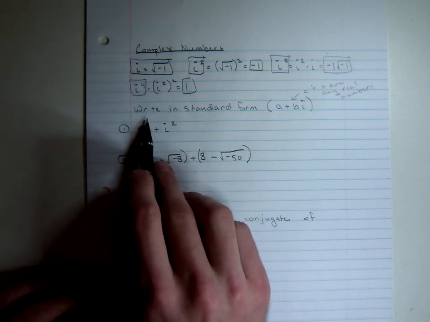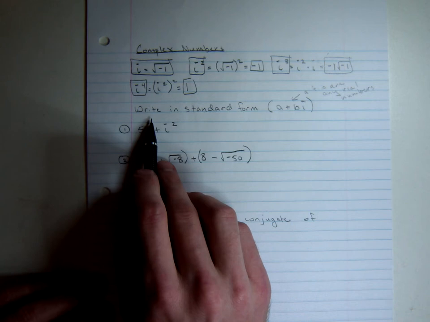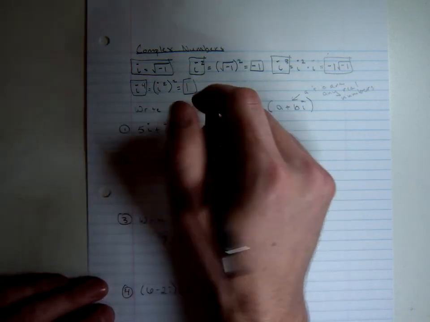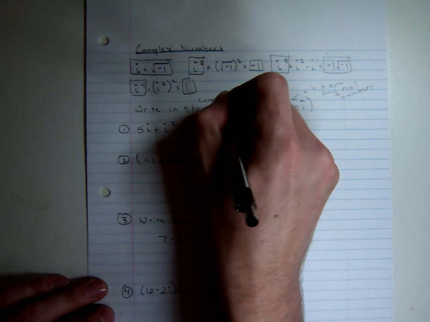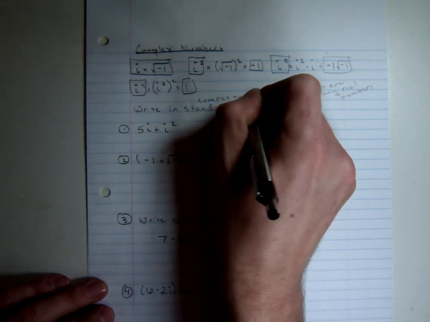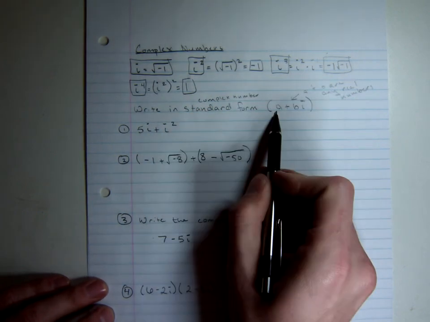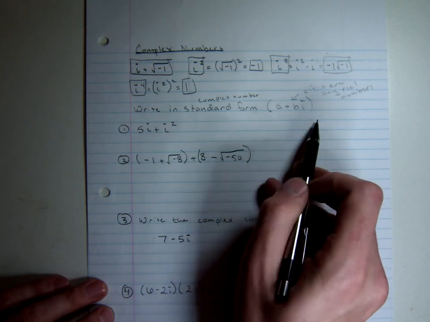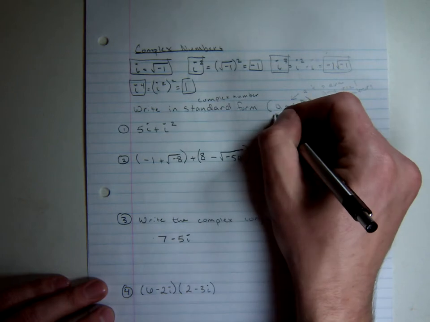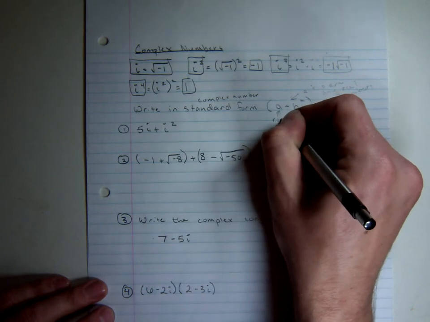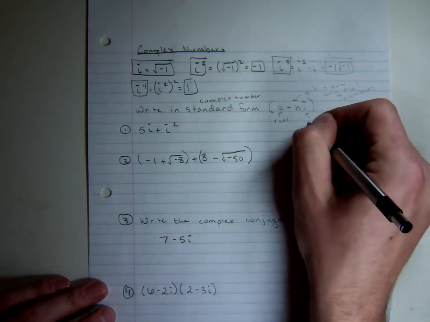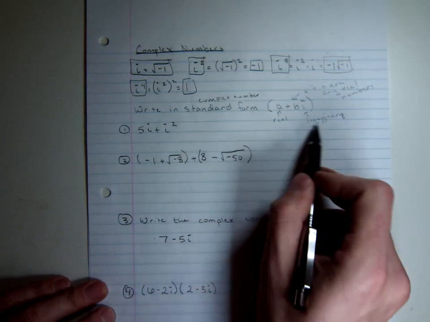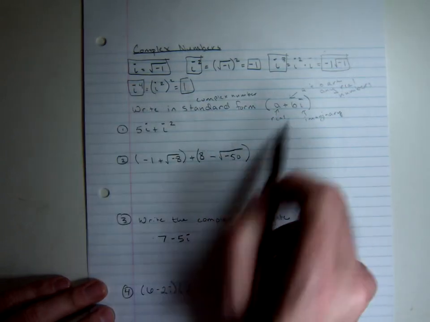Okay. And so a lot of these problems are going to ask us to write things in standard form for a complex number. Standard form is simply a plus bi, where both a and b are real numbers. So this is the real part, and this is the imaginary part. Basically you're just keeping them both separate, but in the same statement.